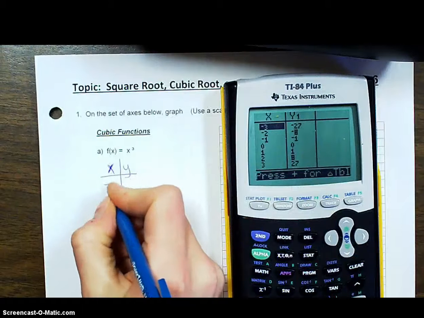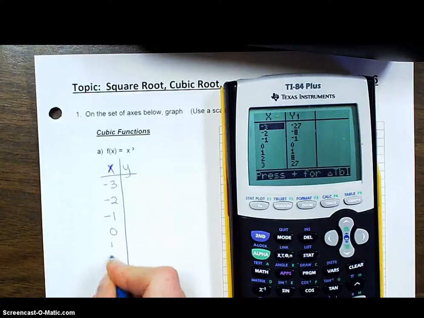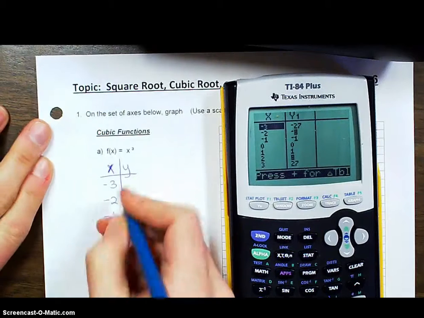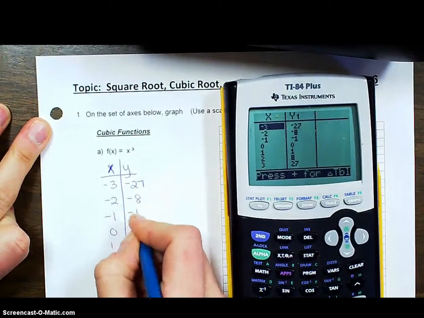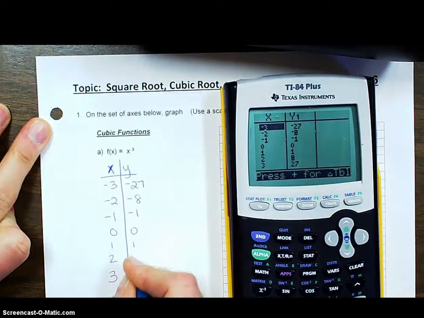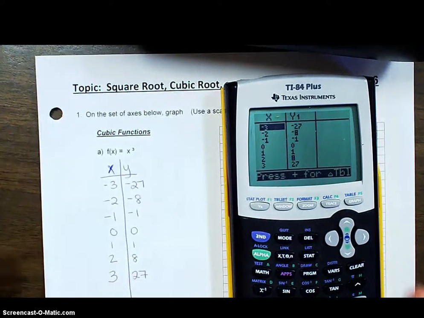I'm going to go from -3 all the way to +3, to make sure I get both sides of the y-axis. So -27, -8, -1, 0, 1, 8, and 27.